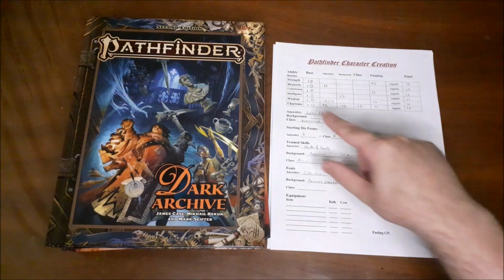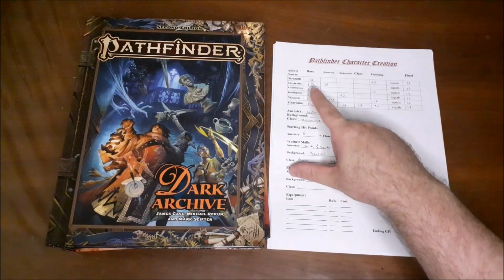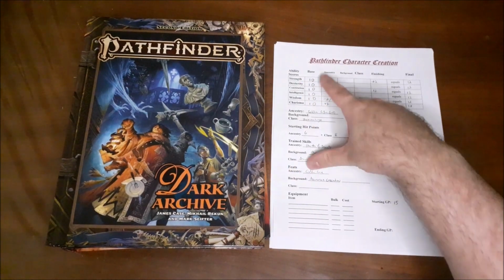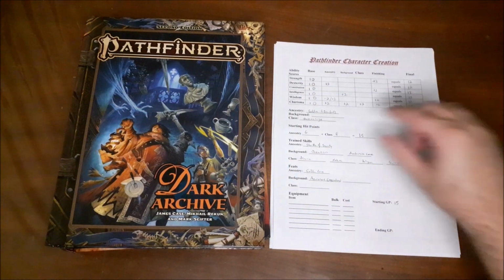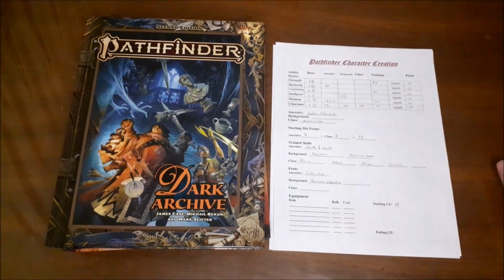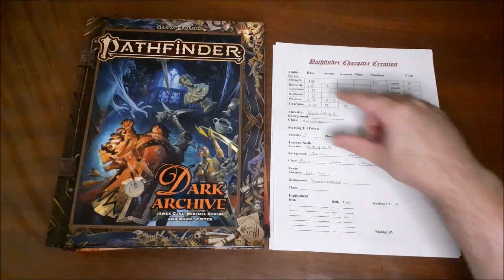So what we have here are just our attributes. We have our ability scores of strength, dex, con, intelligence, wisdom, charisma. They all start with a base number of 10. So when I go back to revise this, I'm going to make sure that I actually put the 10s in each of those columns.